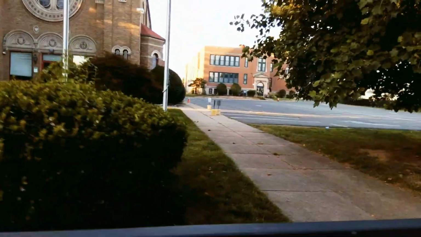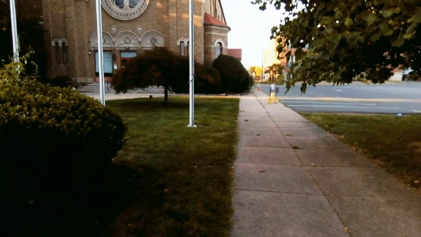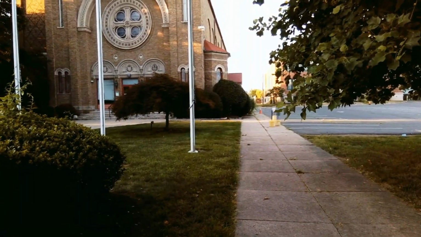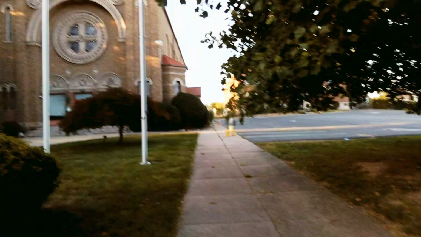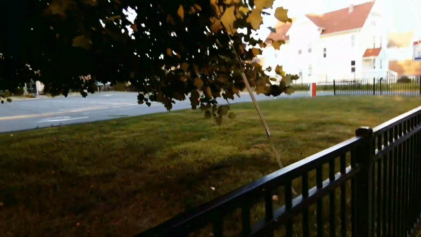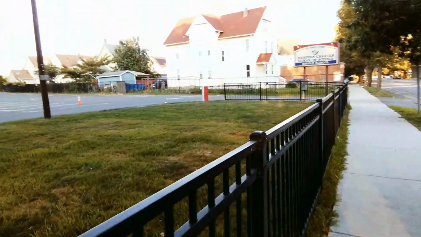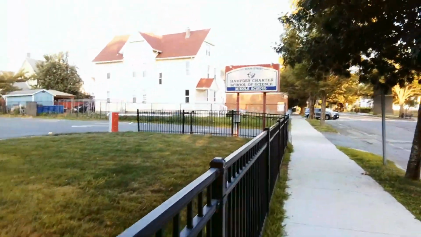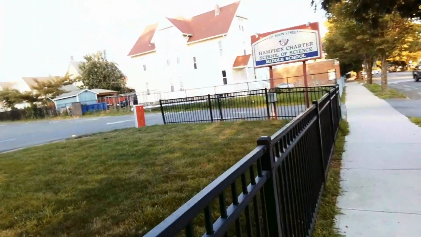Now there is a chapel in the church, and that's on the close right side front. You can see it attached there. You can go in there after masses if it was still open. But nowadays, what is it? The church and the school are now part of the Hampton Charter School of Science Middle School.